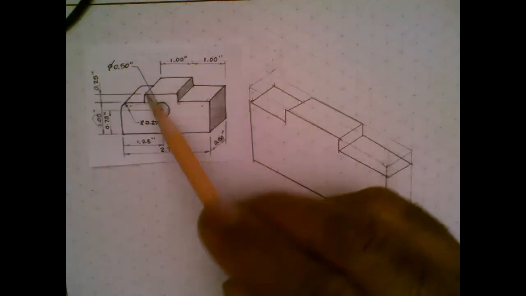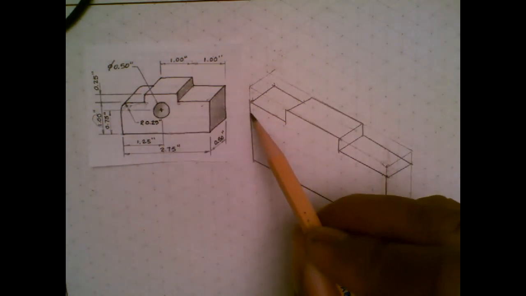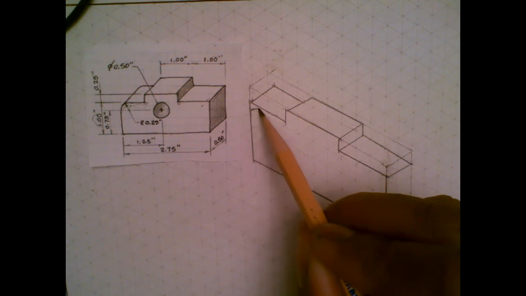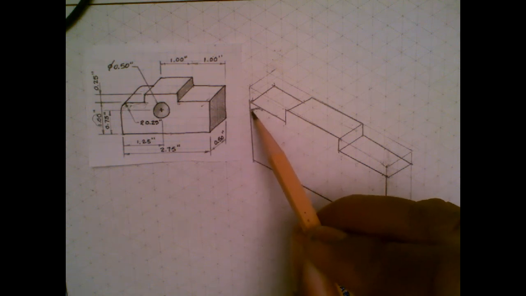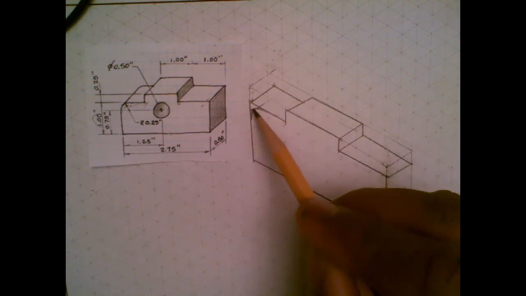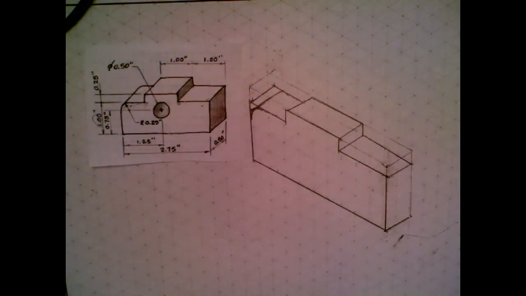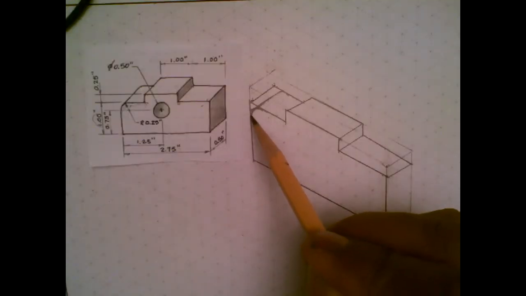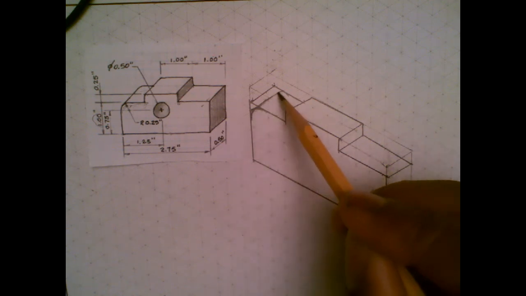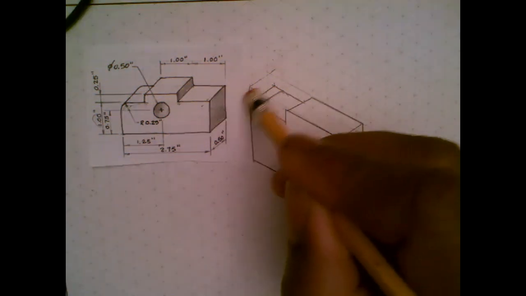So now to get this radius right here, it's 0.25. Just going to do the best I can here to curve this. And then this will come over here. So notice all I did was blend this right in here. And then I drew a line across here and made it look like it's curving over here as well. I'll come back and get rid of this.